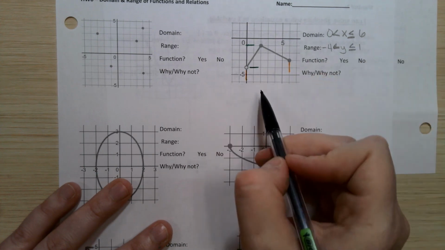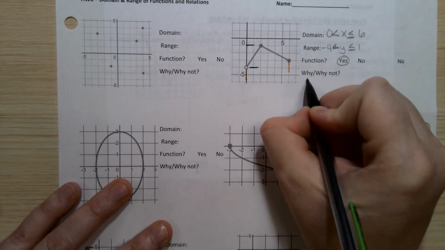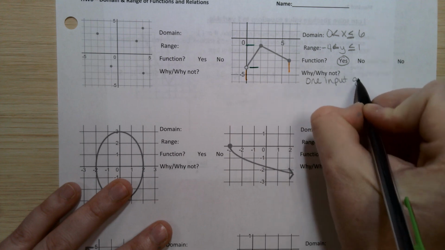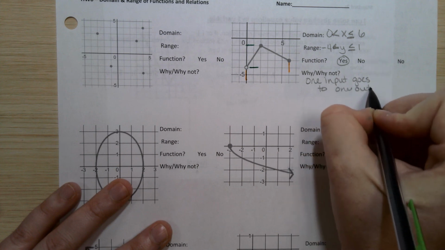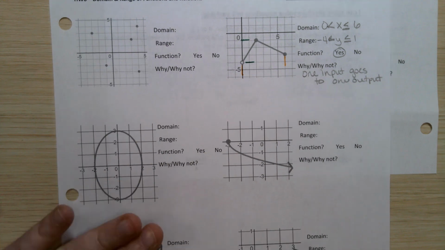Now, as I go through, each x value has its own point, so 1 input goes to 1 output. You just have the other 5 questions to do.